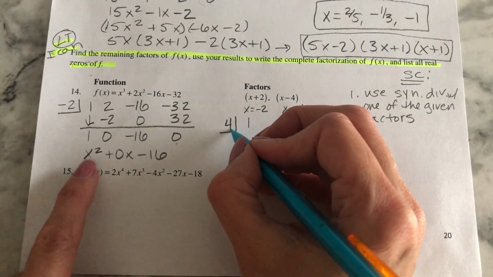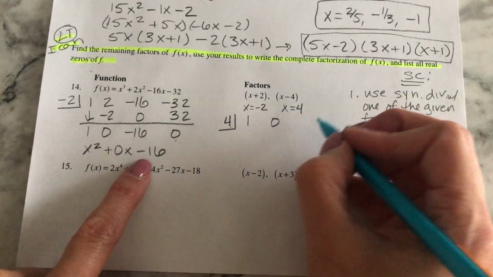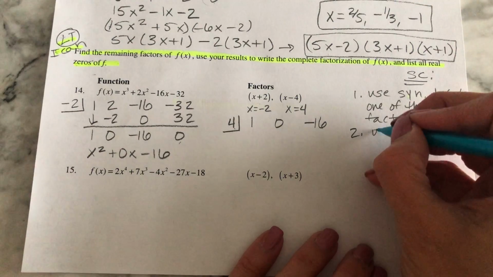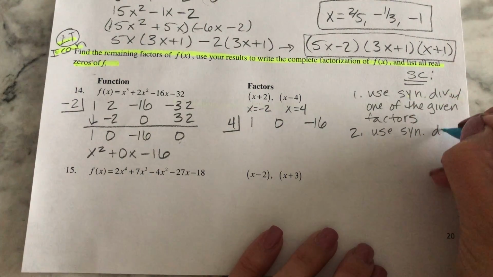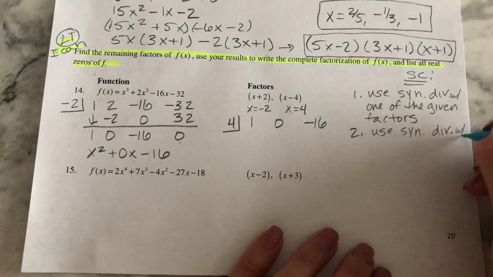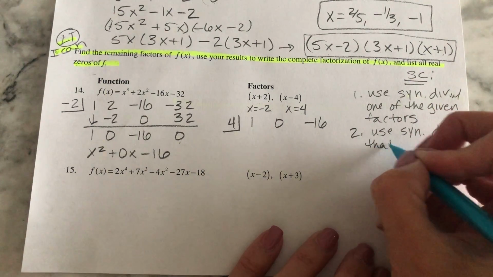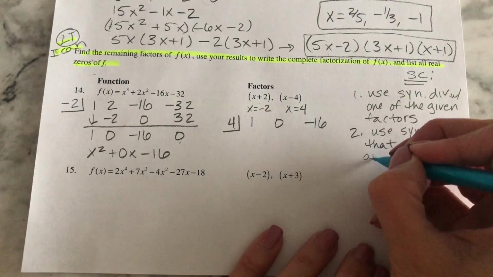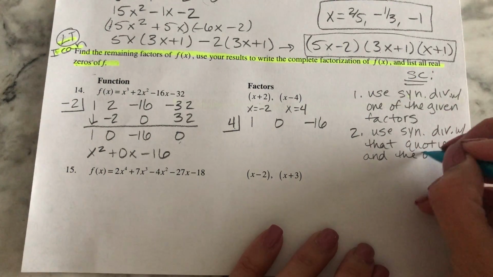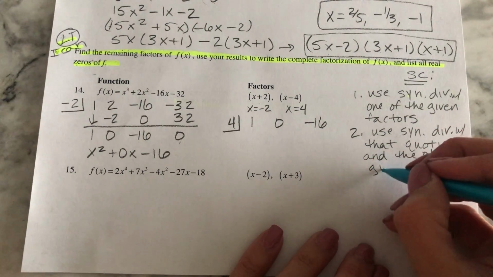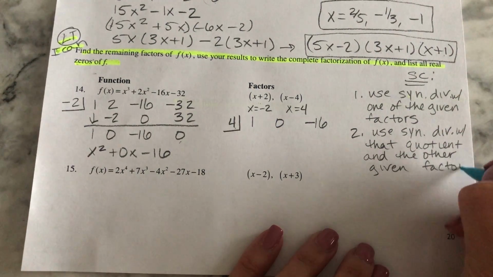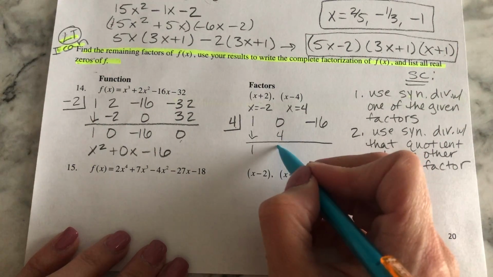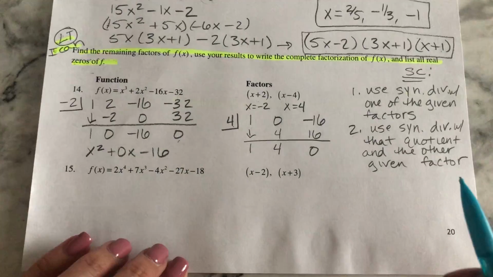So 4, and then 1, 0, -16. All right, so that's step 2 in your success criteria. We're going to use synthetic division with that quotient and another given factor. All right. Bring down that 1, multiply, add, multiply, add.